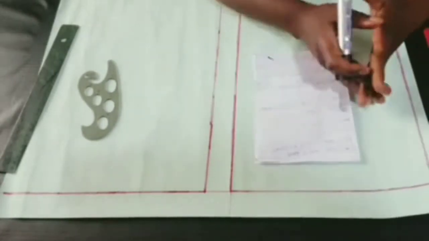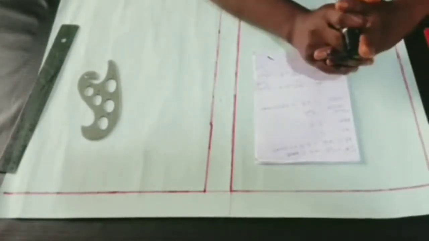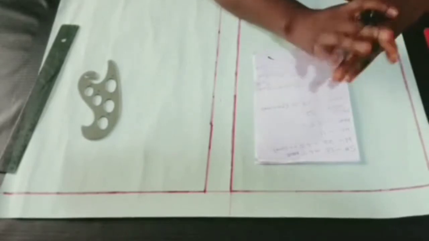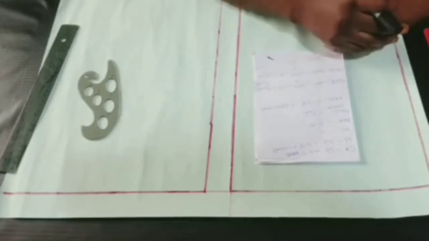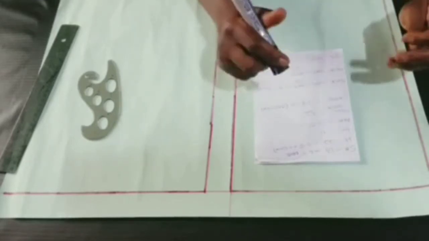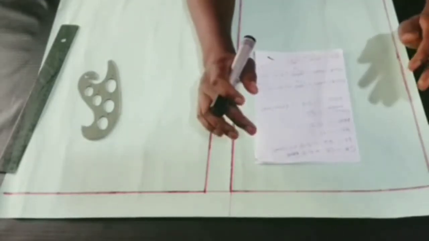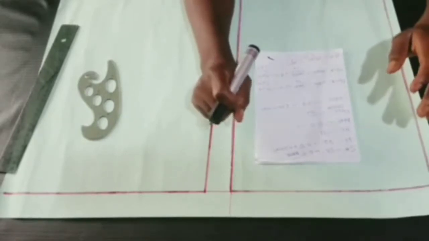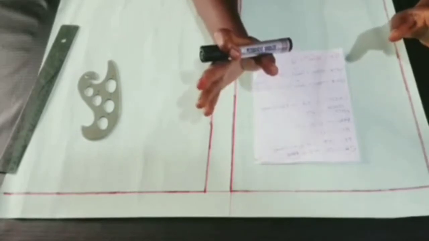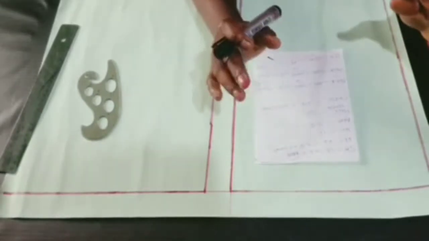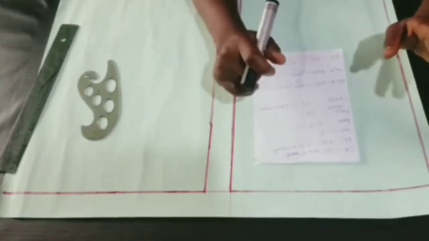So first of all, for children's clothes, there's a calculation we use in getting the neck width and the neck depth. For the neck width, you say the chest measurement divided by 12, then plus 0.25. Then for the neck depth, you say chest measurement divided by 12 plus 0.5.